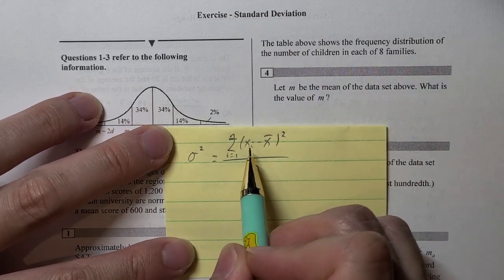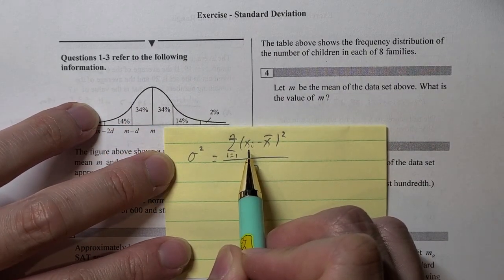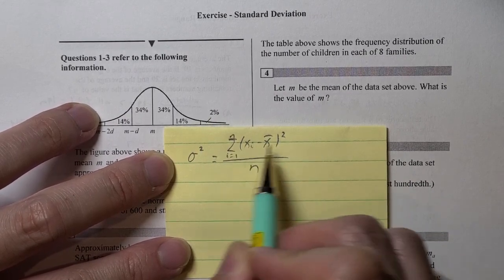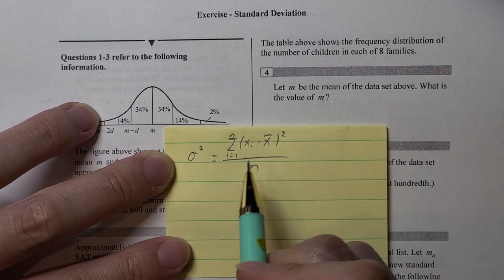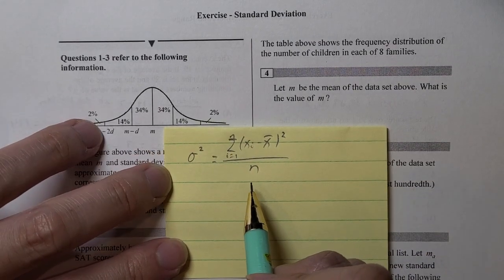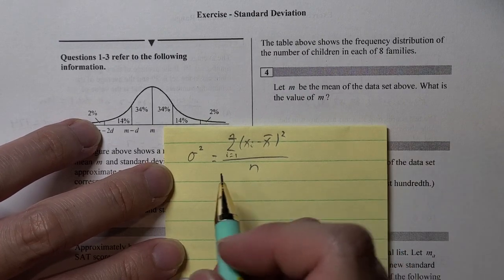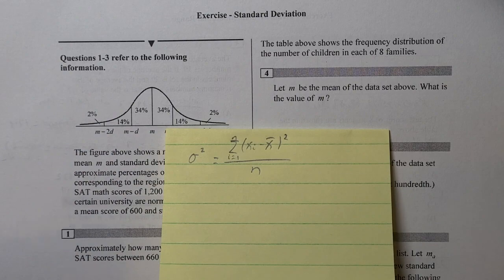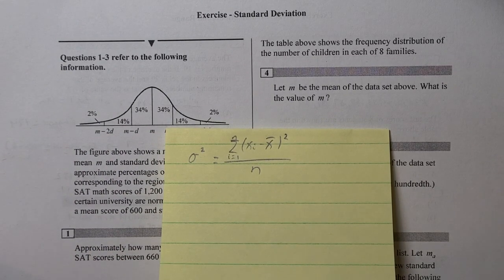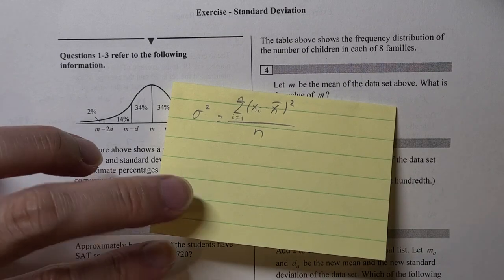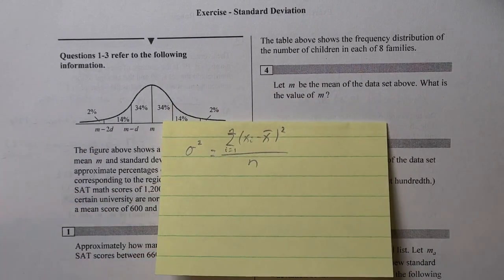So for each term in the set, you subtract the mean, square it, do the same thing for each term and add them all together, and then divide by the number of terms. That gives you the variance, and standard deviation is just the square root of this. Variance is always a positive number because it's squared, and therefore standard deviation is always positive as well. So you can never have a negative standard deviation.